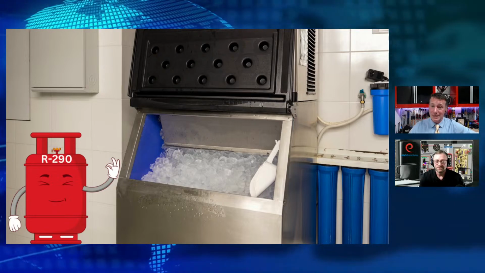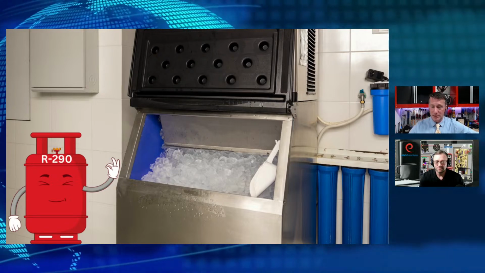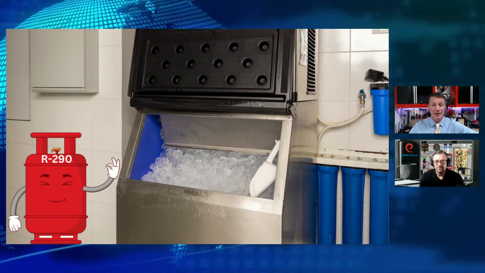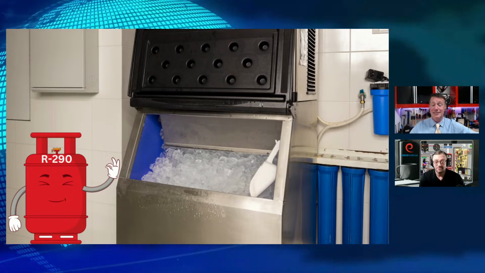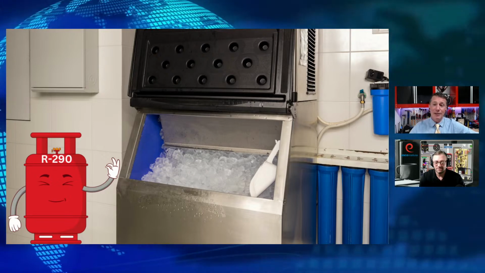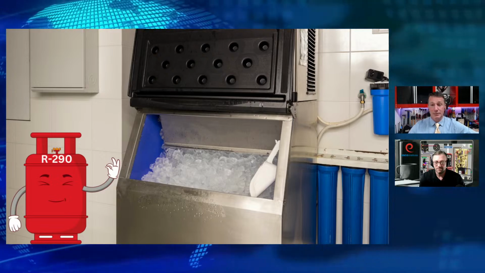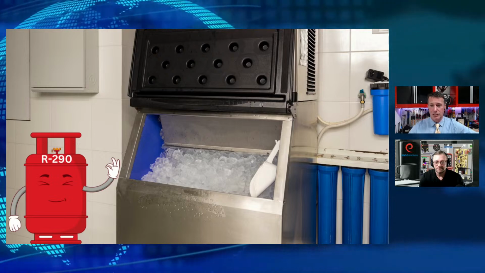So what we are going to see in our packaged ice machines, commercial ice machines. So this is what most of you see. This is every bar. This is every hotel. This is every fast food restaurant, gas station. This is every packaged ice machine that you have seen. It's either going to be remote with an A2L or it's going to be an A3 packaged, right?